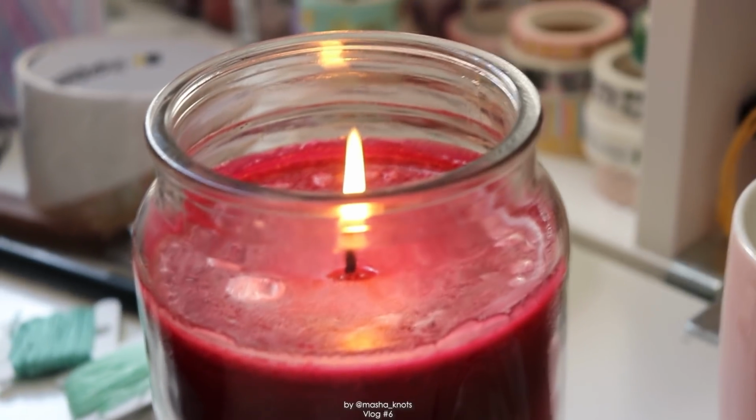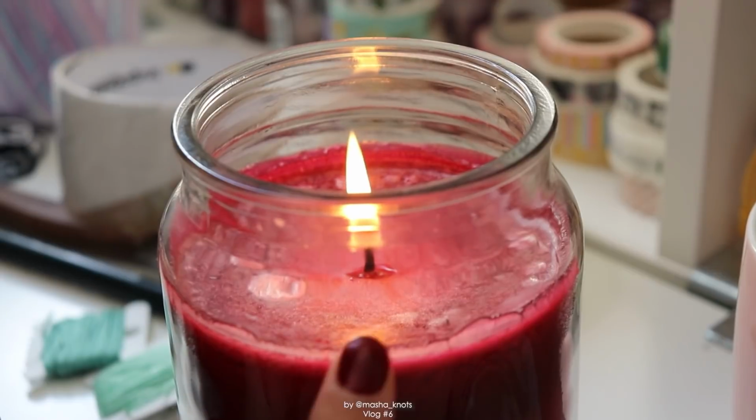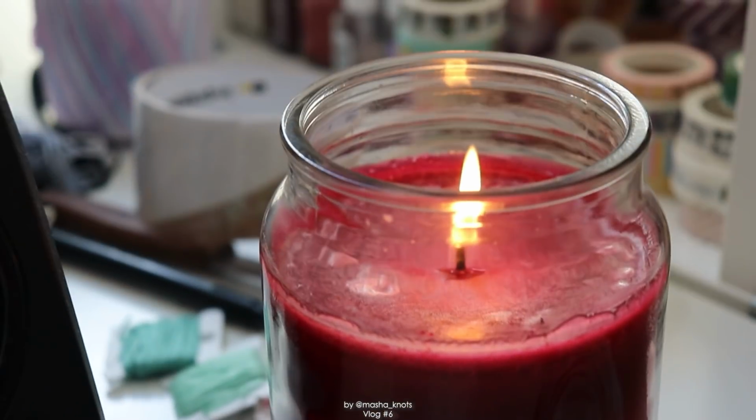I managed to burn all of it basically to the sides yesterday, but there's still a little bit of residue of wax. But oh my god, I love it so much.